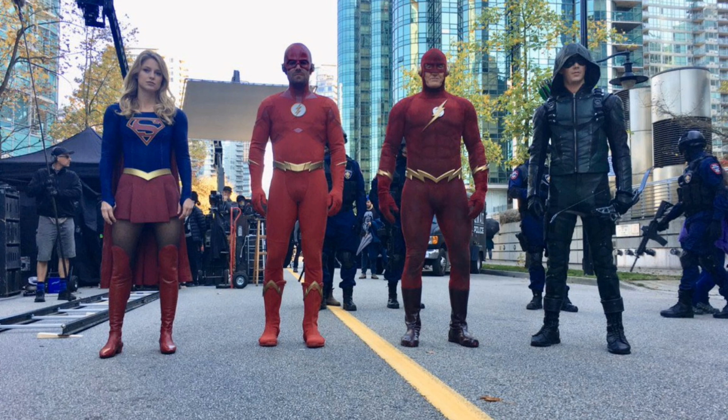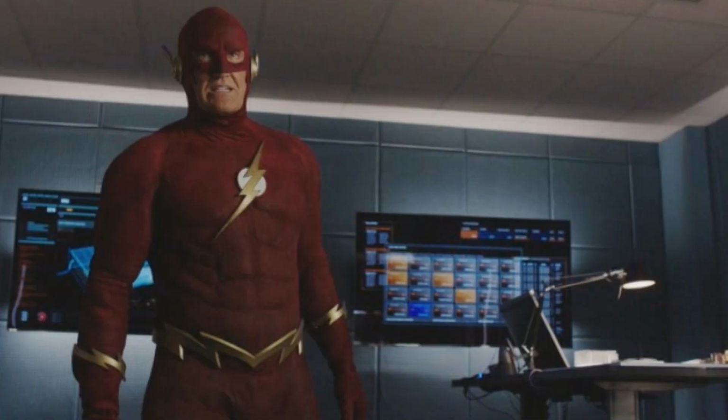So first of all, it was revealed through a picture that John Wesley Shipp will be returning to the show, but not as Jay Garrick, not as Henry Allen either, but as Barry Allen from the 90s Flash. At least that's the same costume he's wearing. I don't think it was confirmed that it is actually Barry Allen, but he's wearing the same exact costume, which wasn't the craziest big surprise.